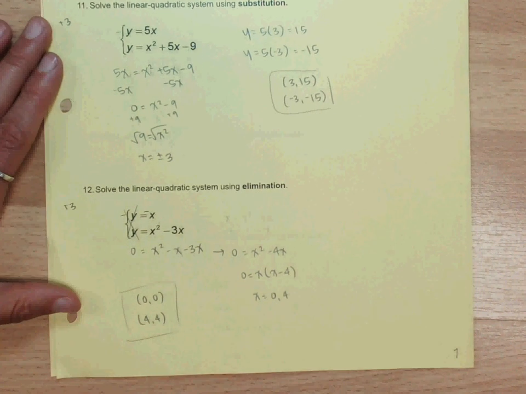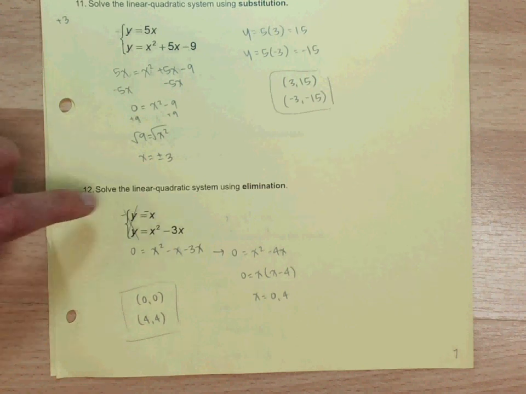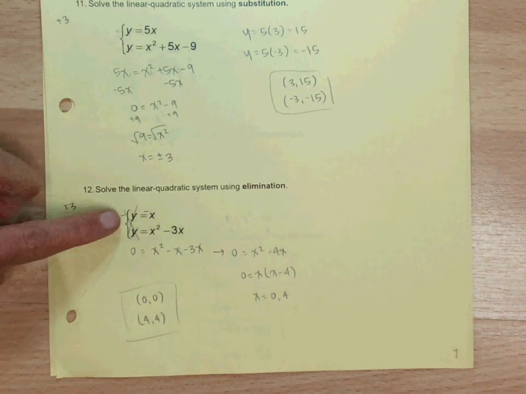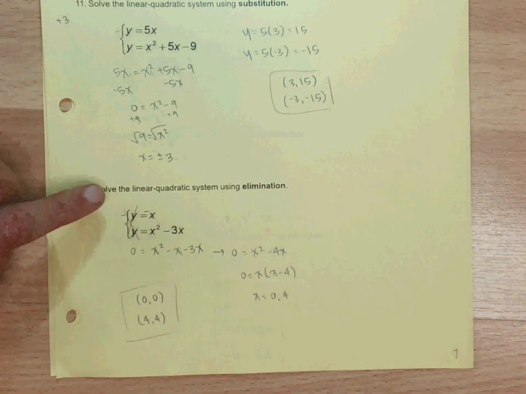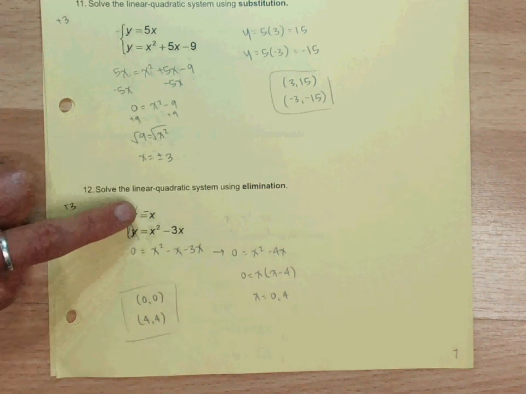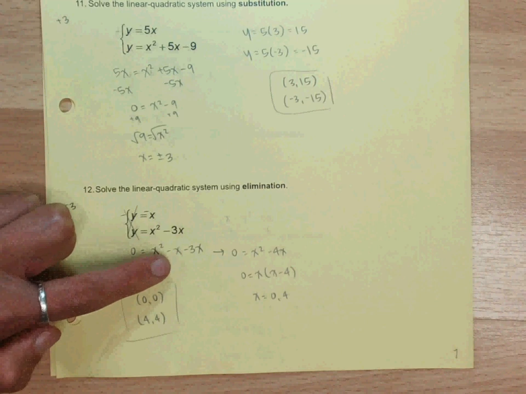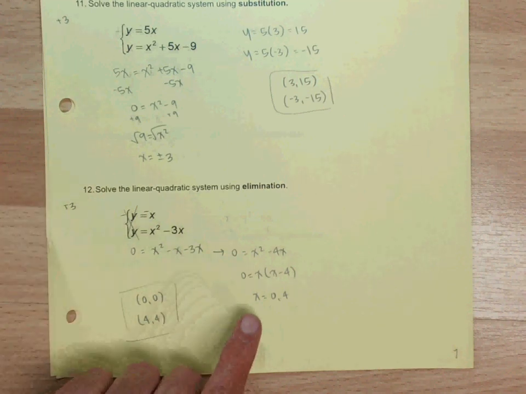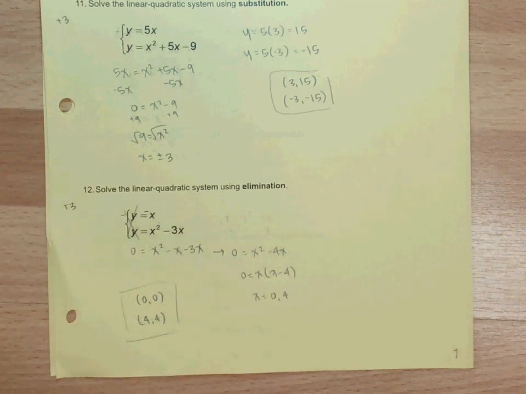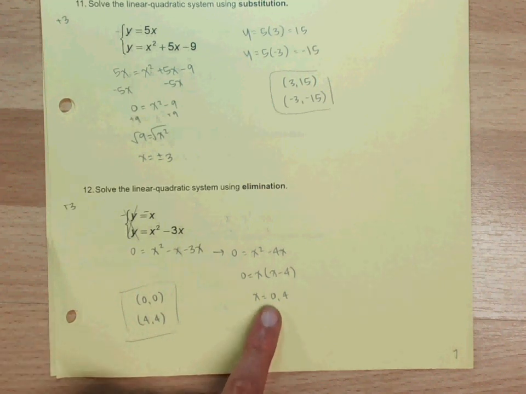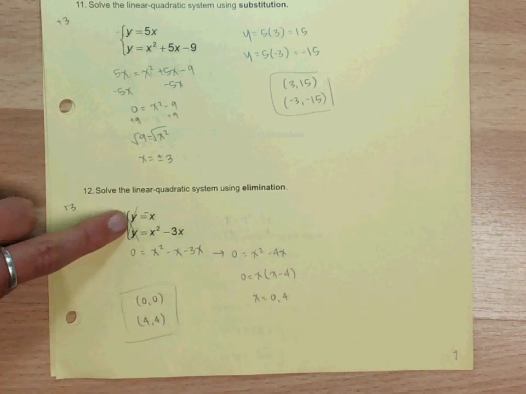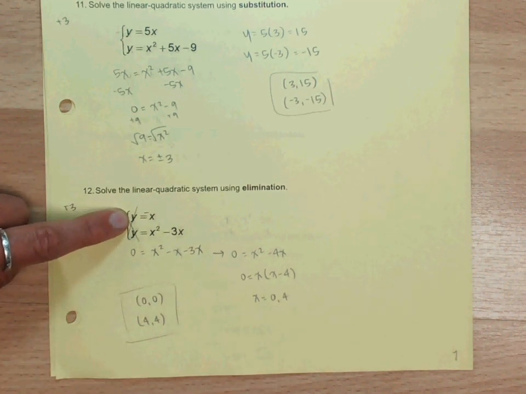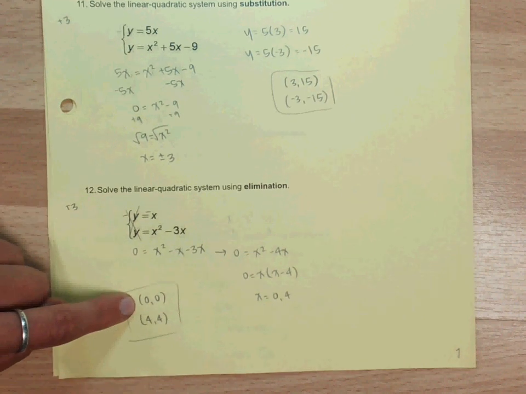And then number 12, we had to solve using elimination. So I actually multiplied the first equation by negative 1 to get negative y equals negative x, and then eliminated the y's. So I got 0 equals x squared minus x minus 3x, which those combine to get negative 4x. And then I chose to use factoring to solve this one. So I pulled out an x, and so it's x times x minus 4, which means that my x equals 0 and 4. Well, when I plug that back into my equation, that means my y values are the same. So my 2 ordered pairs are 0, 0, and 4, 4.